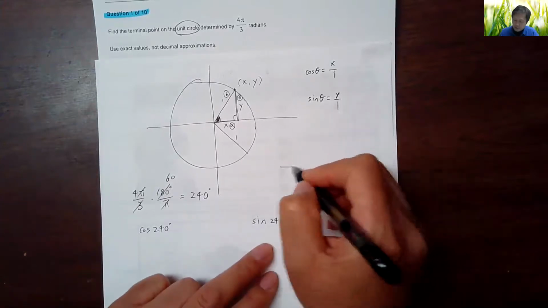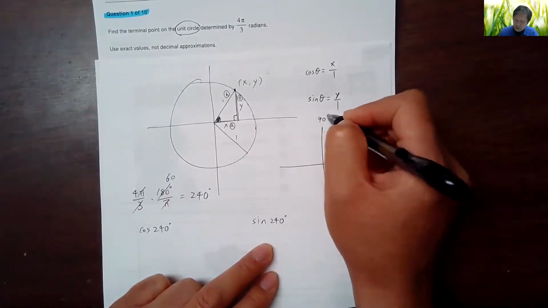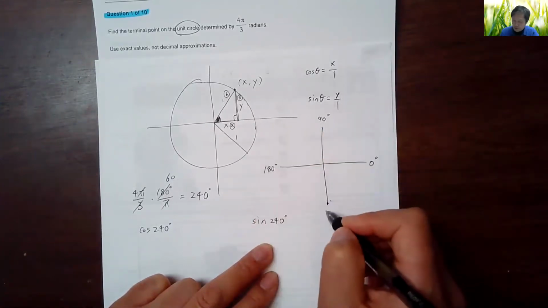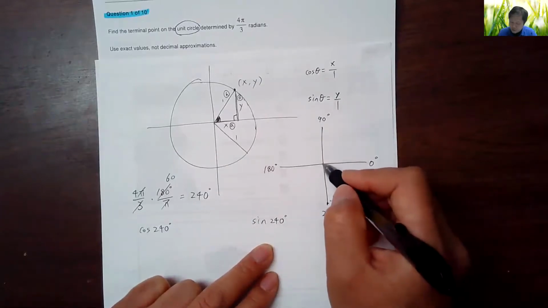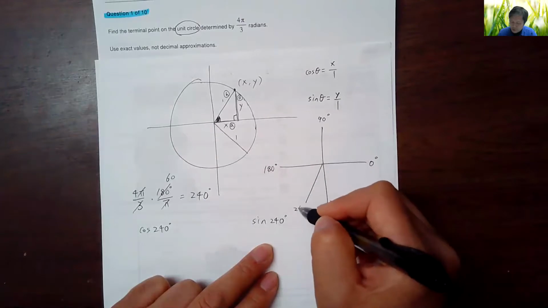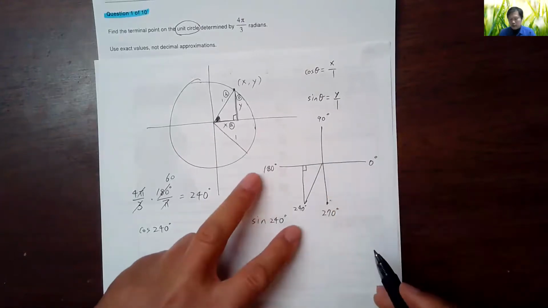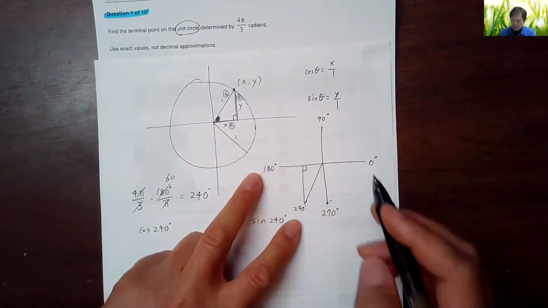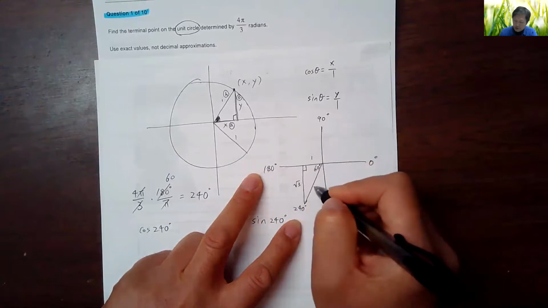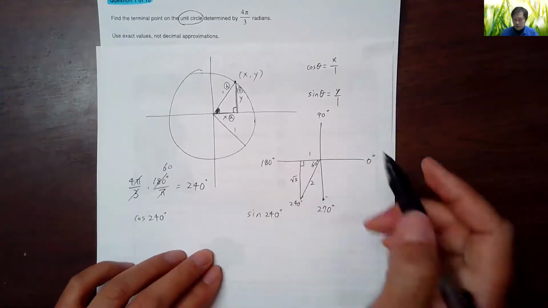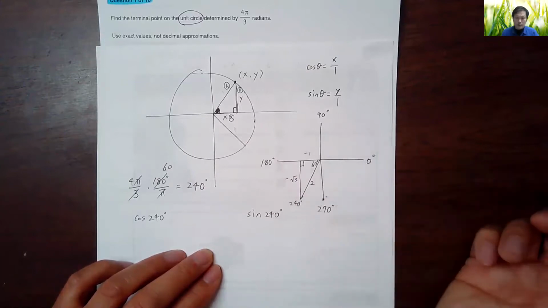So I'm going to draw 240 degrees: 0, 90 degrees, 180 degrees, 270 degrees. The 240 degrees will be somewhere over here. Draw the triangle and get the difference between these two, which is 60 degrees: 1, square root of 3, and 2. Be careful with the minus here; the hypotenuse is always positive.